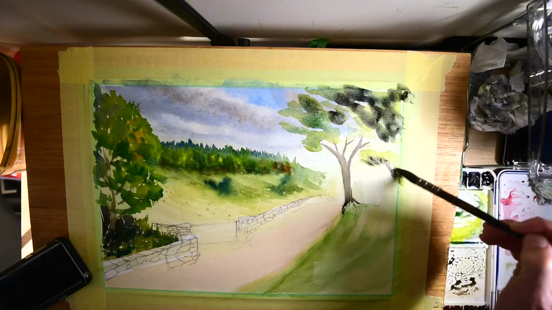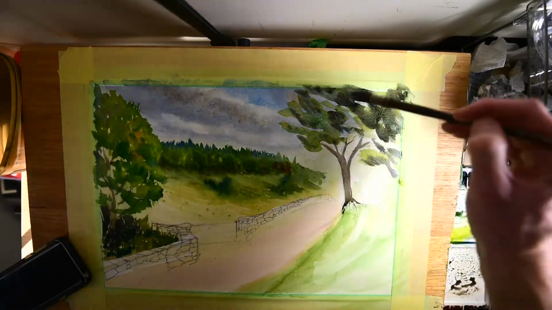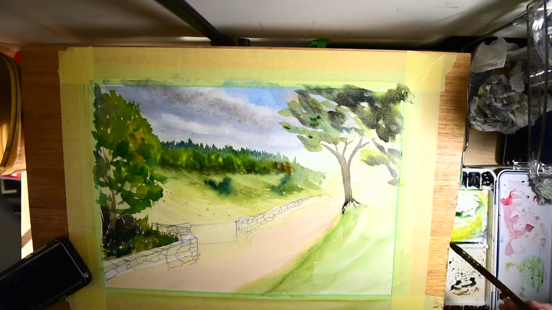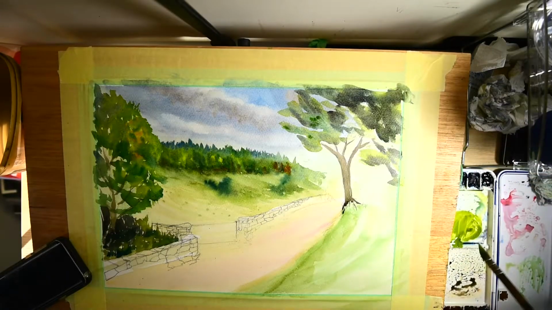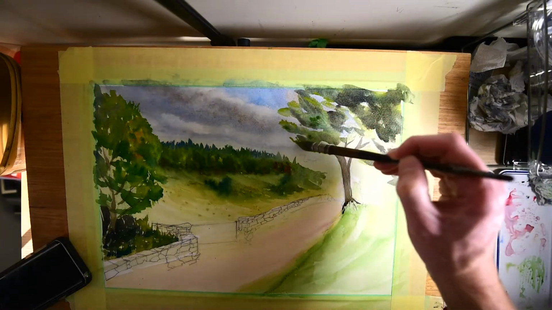I wasn't very happy with my choice of how I was going to do that tree. If I was to do this painting again, I would definitely be tackling that right hand tree slightly differently.